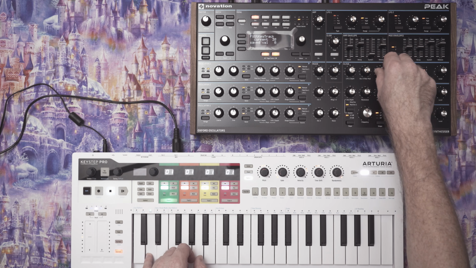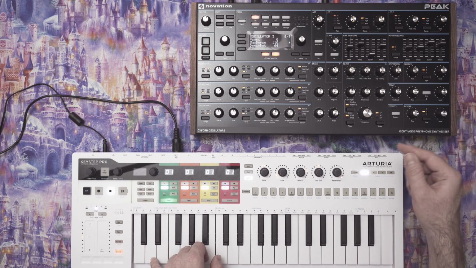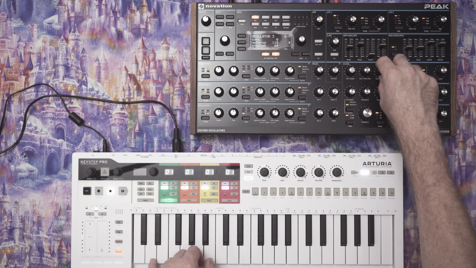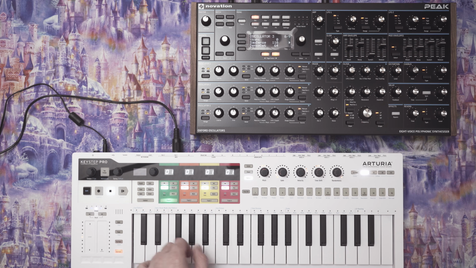What you want to do is, because I think I've noticed a bug, at least in the firmware, with key tracking on this, you want to change the key tracking, turn it up and turn it all the way down. We're going to go ahead and use some negative key tracking where we get more filtering on the high frequencies. Just believe me, that's going to be a thing.